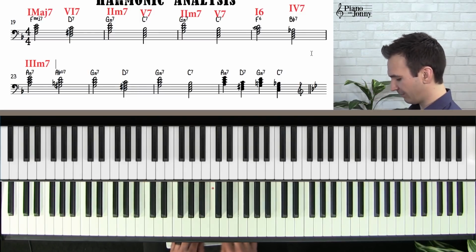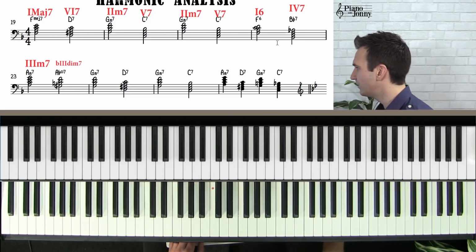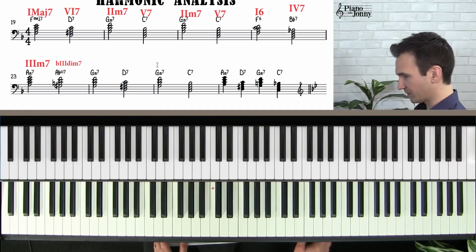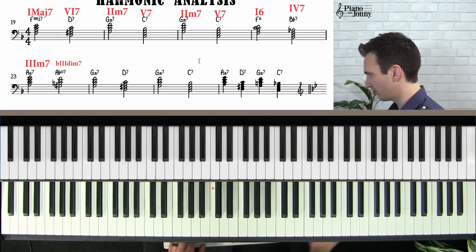This is going to be flat 3, diminished 7. Diminished, you can use the little circle. That's a better sign for diminished. I'm going to continue with the smaller font here just because these chords are getting close together.